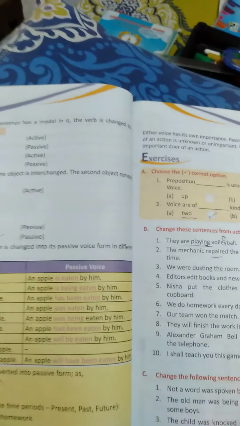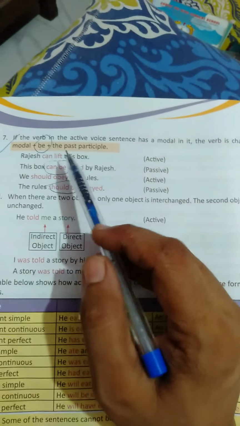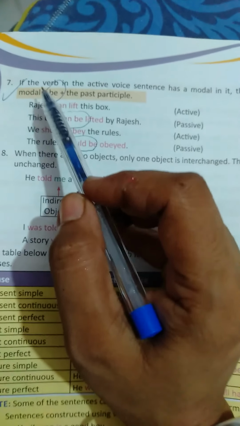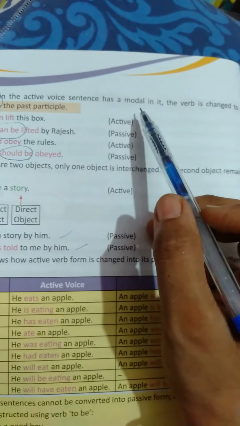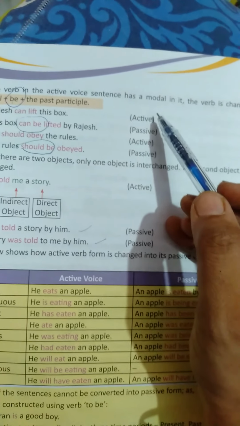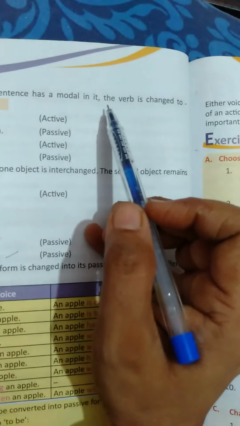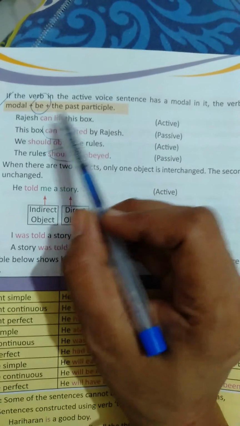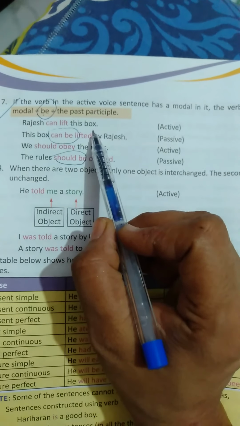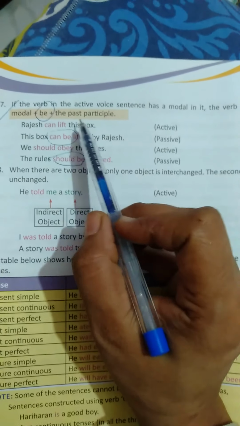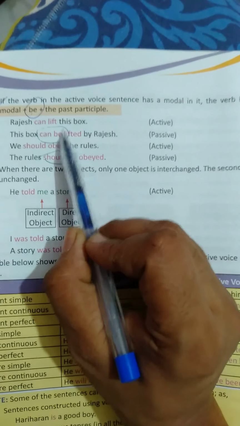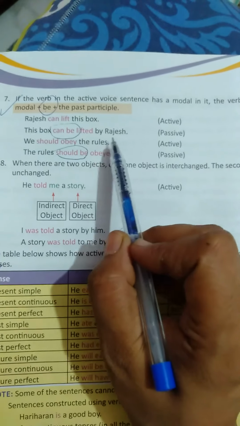Then on the next page we have this point, you underline it, because this we have not written in the notebooks. Put a tick over there, 7th point: if the verb in the active voice sentence has a modal in it, like can, should, shall, or these things, the verb is changed like this: modal plus be plus the verb's third form. Like, Rajesh can lift this box. This is in the active voice. So when you make this box, the object, a subject, can be and the verb's third form will come: can be lifted by Rajesh.